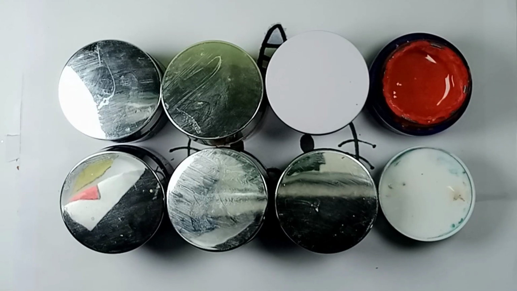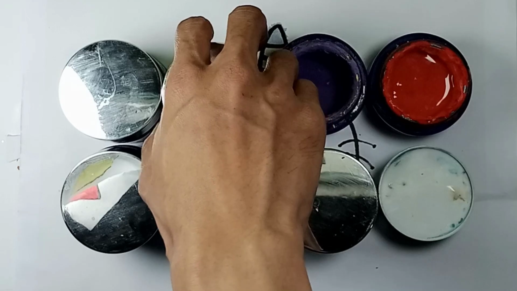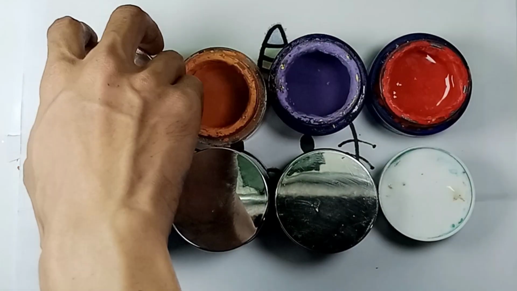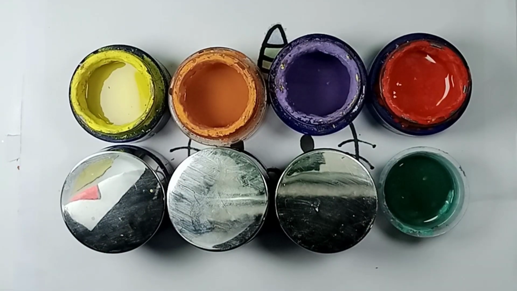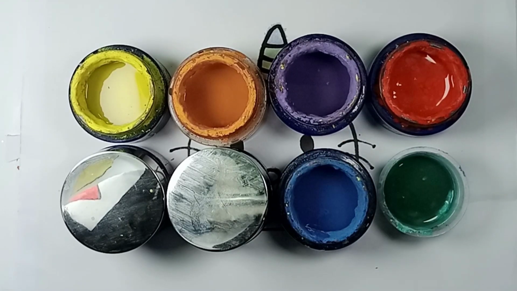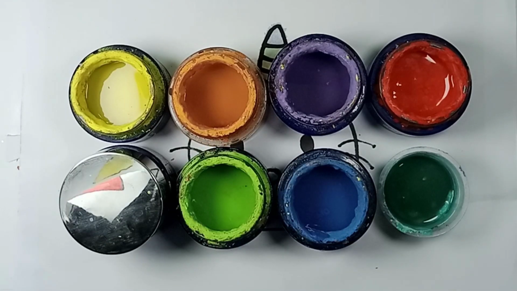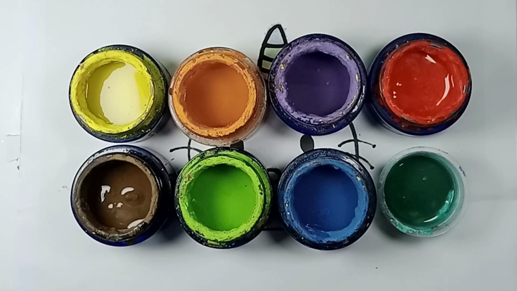Red color. Purple color. Orange color. Yellow color. Sky blue. Blue color. Green color. Brown color.